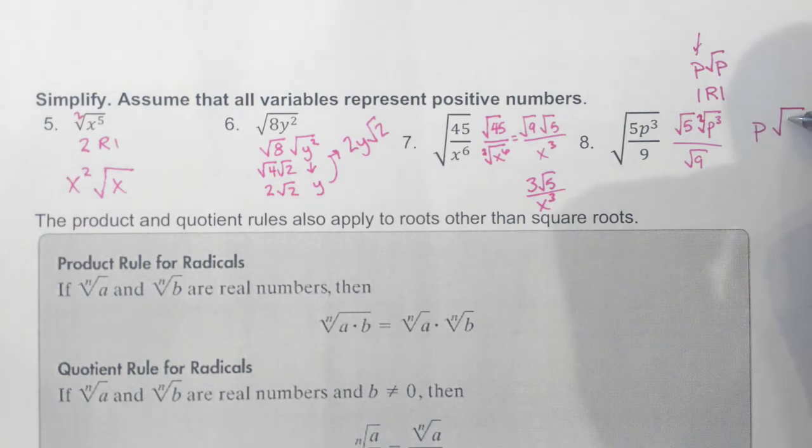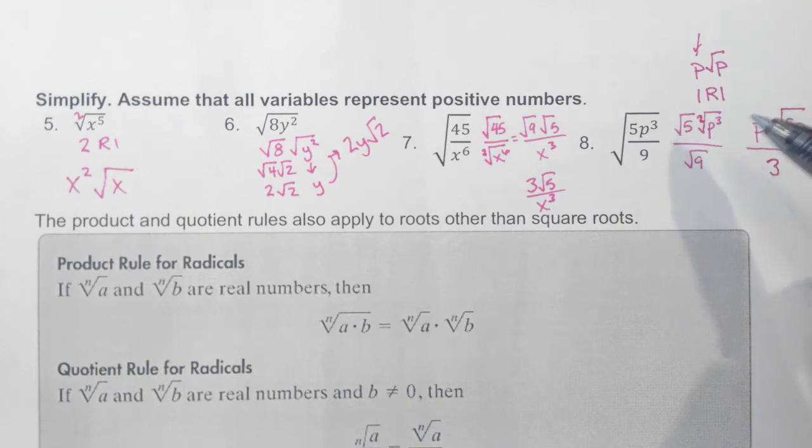And then putting those in the correct order, it would be the square root of 5p on the inside. And the denominator, very simple, square root of 9, 3. So you just do it, again, piece by piece, and then put all your pieces back together for your answer. I think that's the best way to do it.